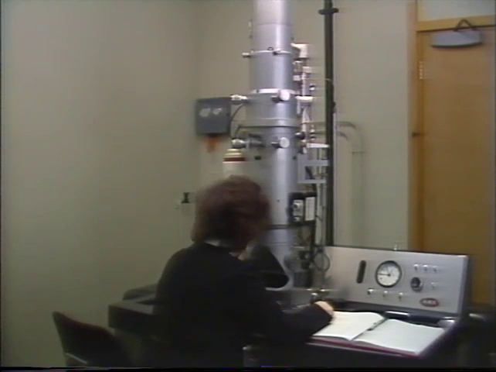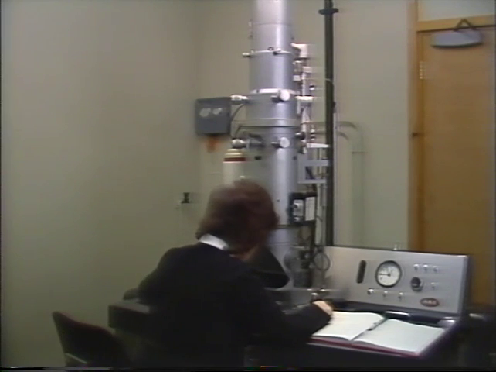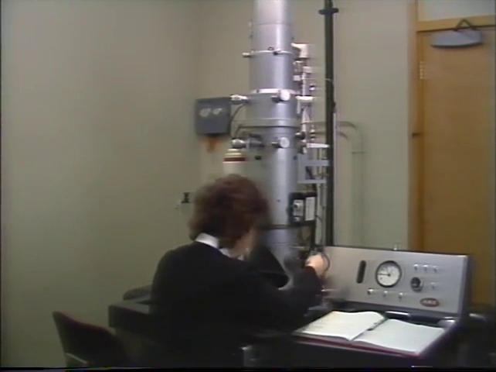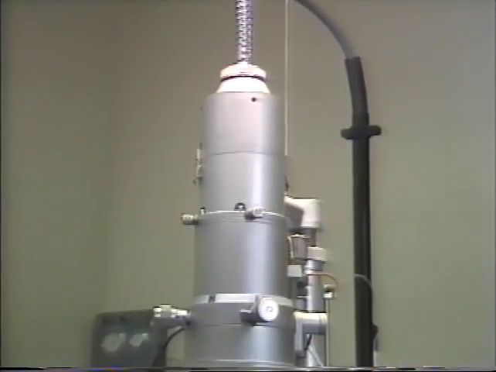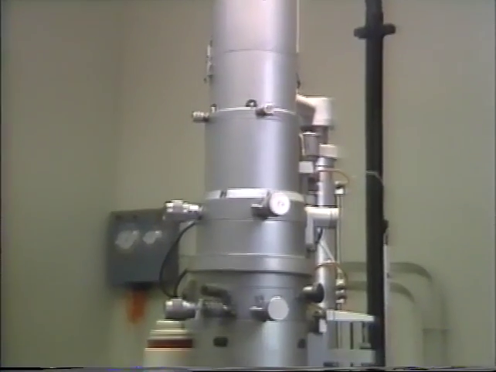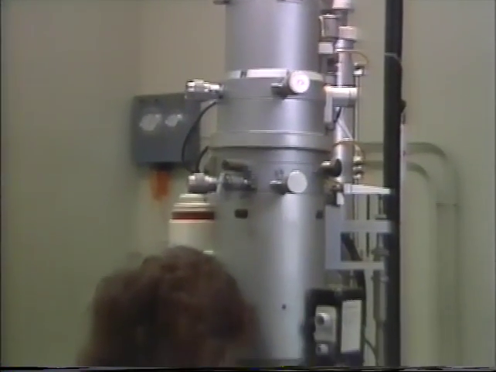The only way to improve the resolution is to use a much shorter wavelength. This can't be done with a beam of light, but it can be done with a beam of electrons, which is what happens in an electron microscope. Moving electrons show wave properties, and the faster they move, the shorter their wavelength.